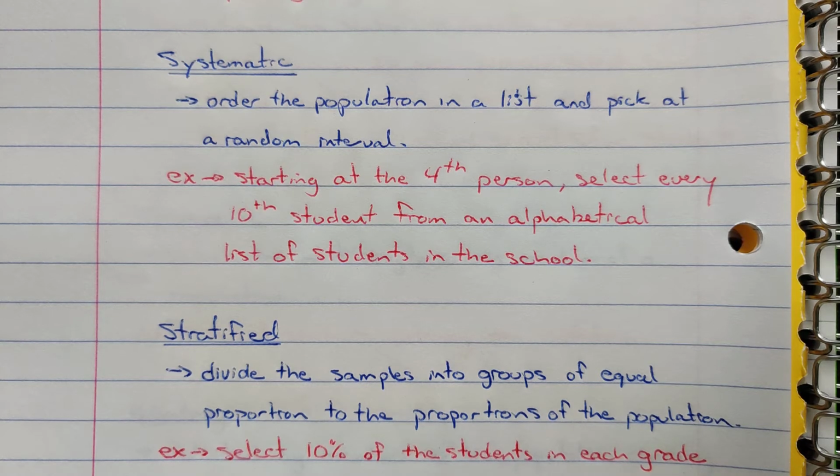So you're creating a system of selecting people to give a pretty equal chance of selecting everybody. However, there are cases where this could cause issue.